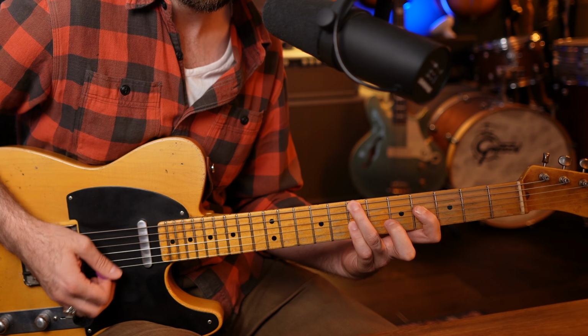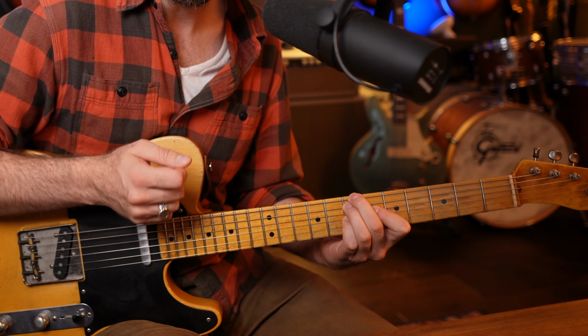B minor to E7. Very sweet sounding. That's a nice little 2-5 idea if you're ever playing jazz. Be really useful as well.